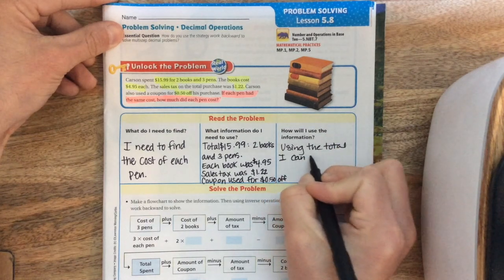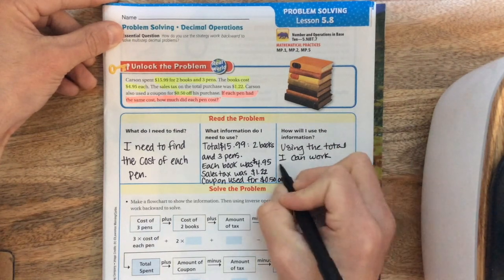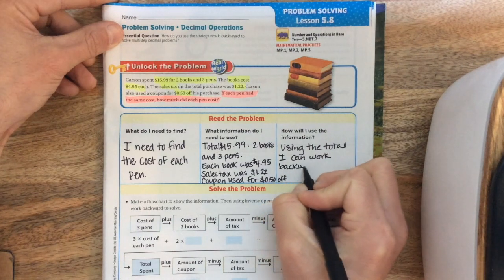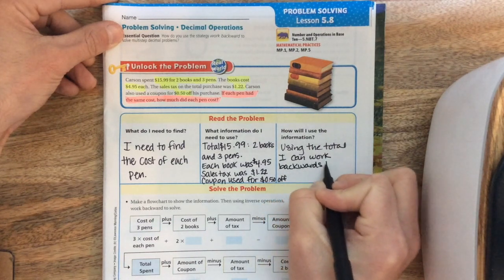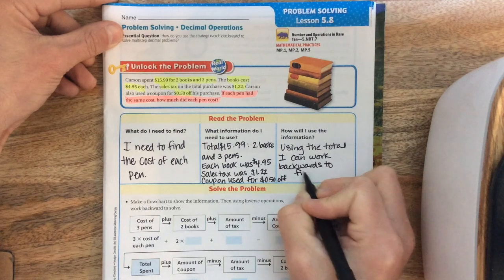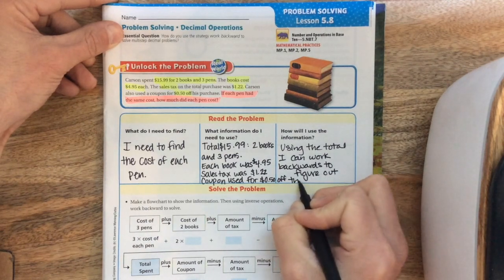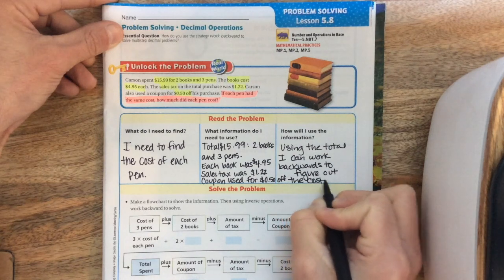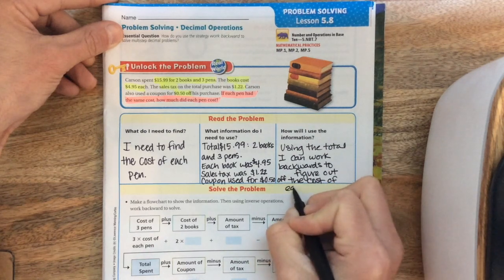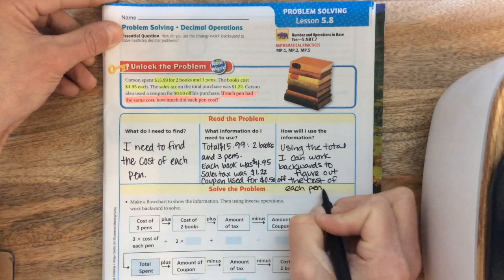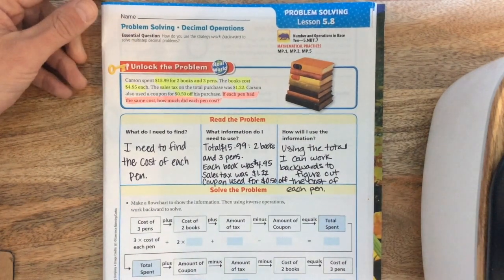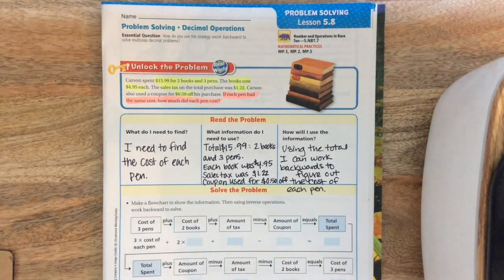Well, how are we going to do that? That's going to take us down to our next flow chart.